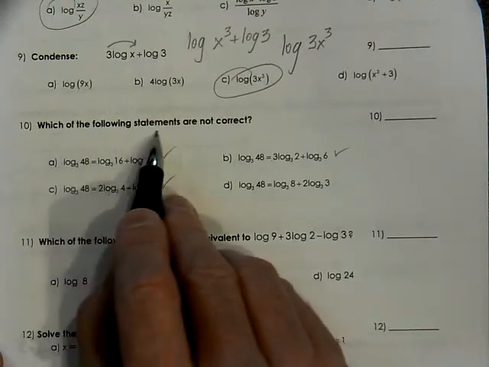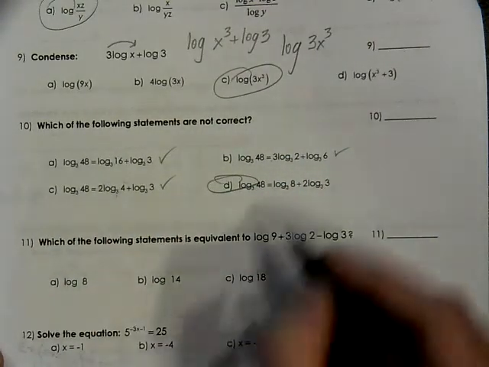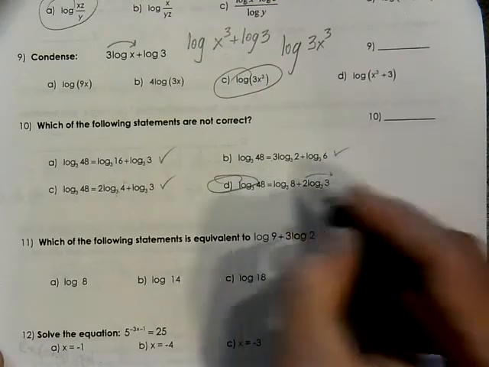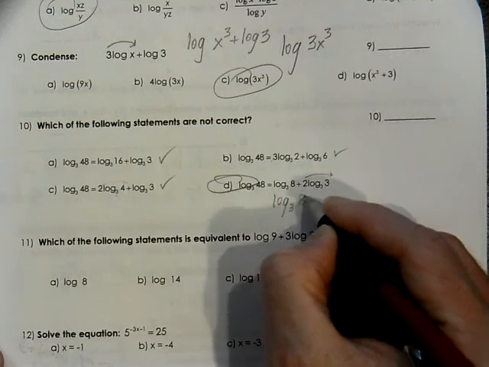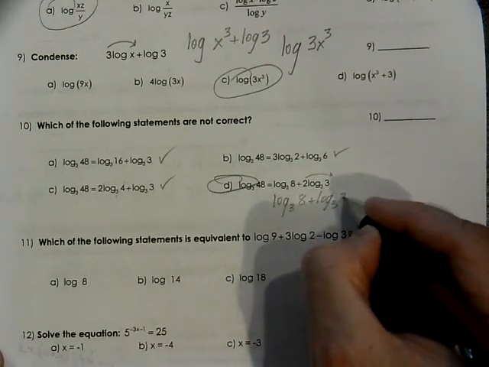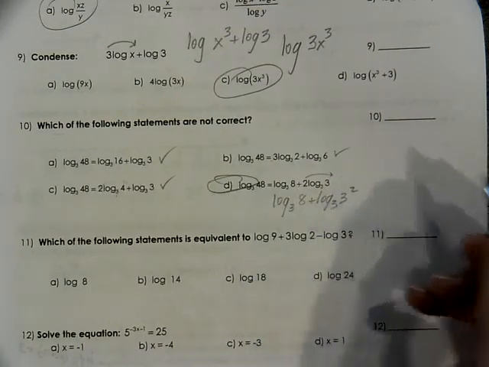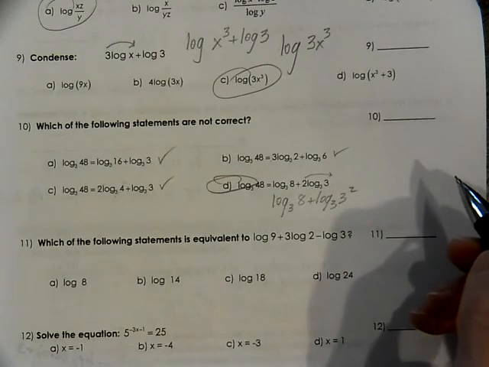So which of the following are not correct? And that guy's not correct. Because when you bring the leading number up there, you're going to get log base 3 of 3 squared. That's not 6. That's not 6 times 8. That's 9 times 8, which is 72.